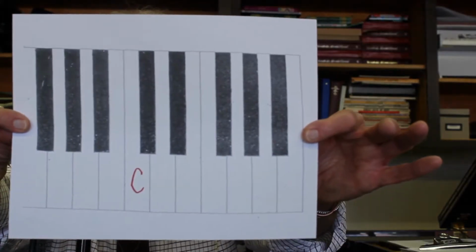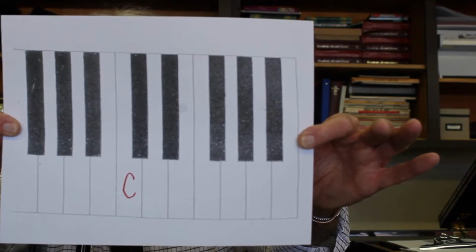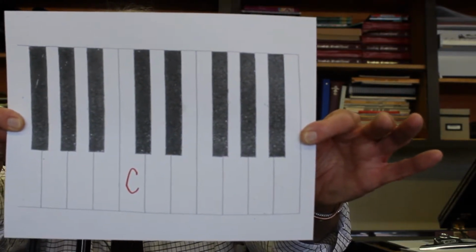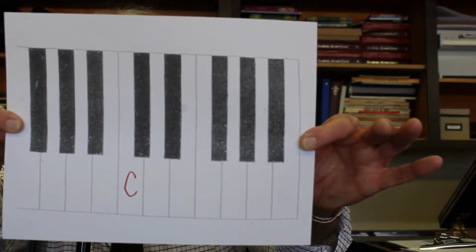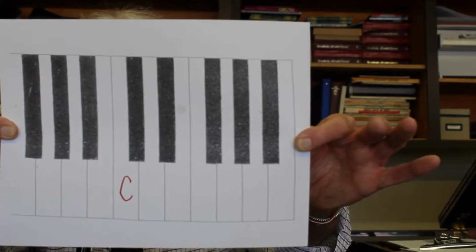Okay, guys? Now, the first thing we're going to do is learn where C is. If you'll notice, on the piano, you have 2 black keys and 3 black keys. C is always going to be on the left. And fortunately, the pattern continues through the whole keyboard. So we're going to start on the very lowest C, and it sounds like this.